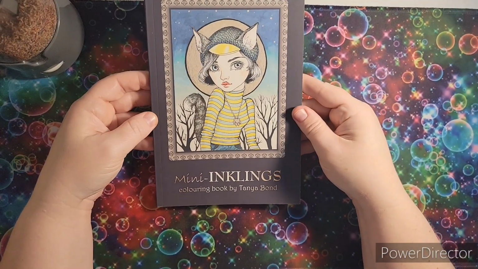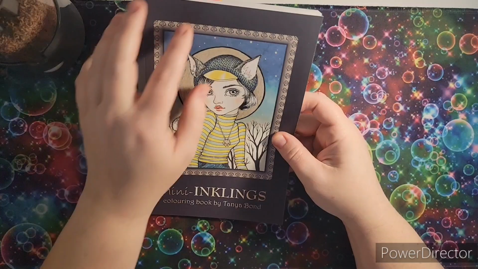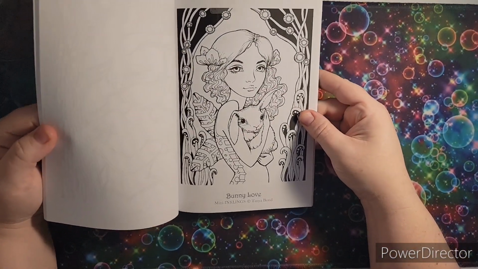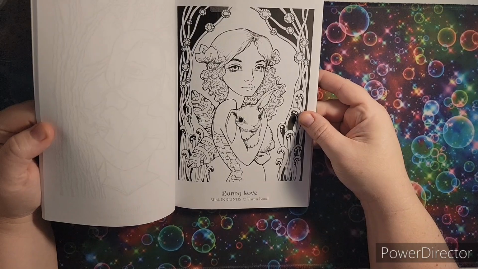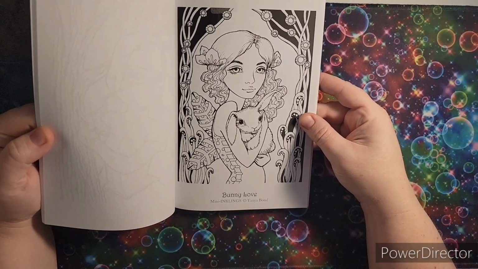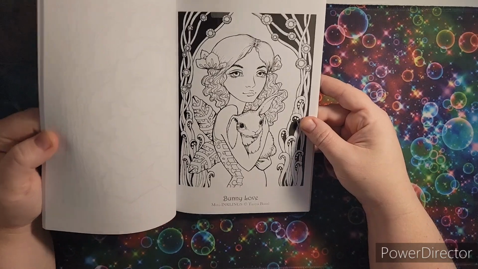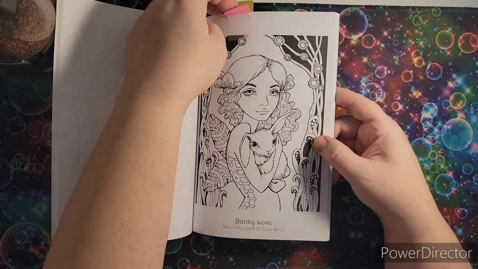I have Mini Inklings by Tanya Bond. I thought that this one would work because she's holding a rabbit. You could color her to look like Alice or however you want it, but she's holding a rabbit, so I figured it would work.